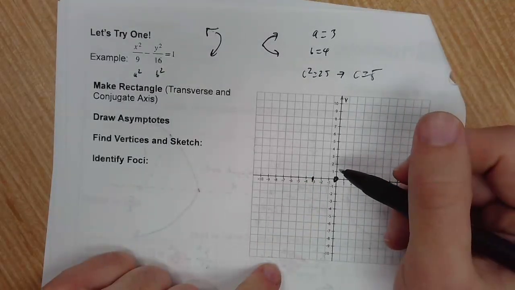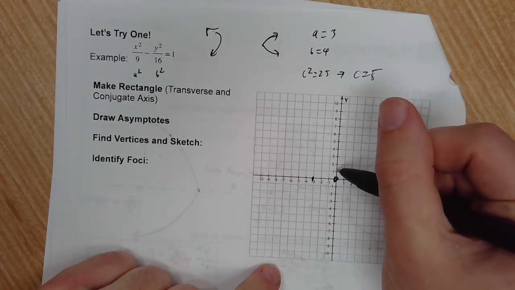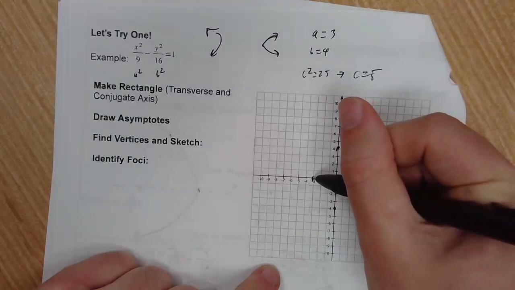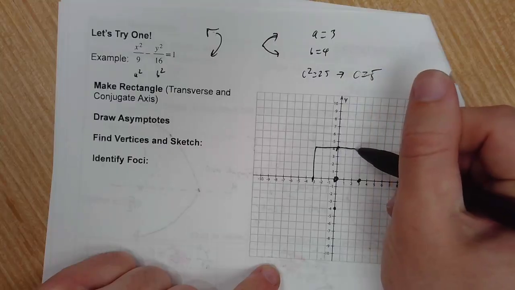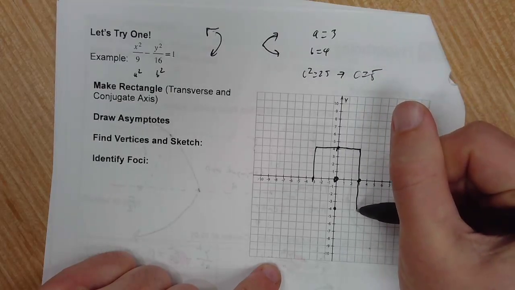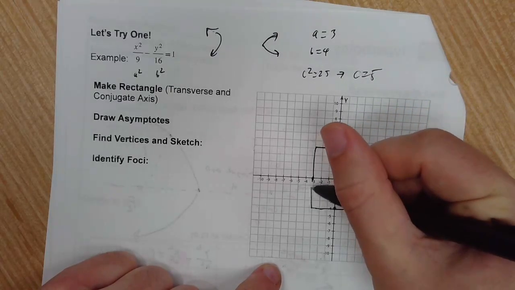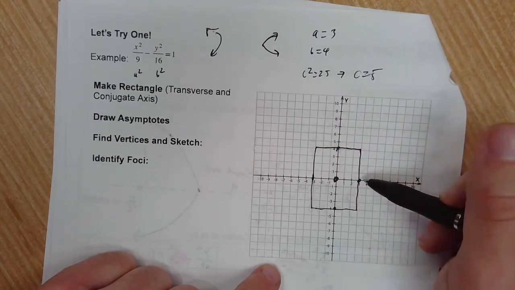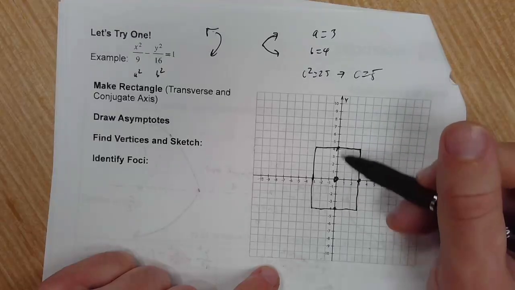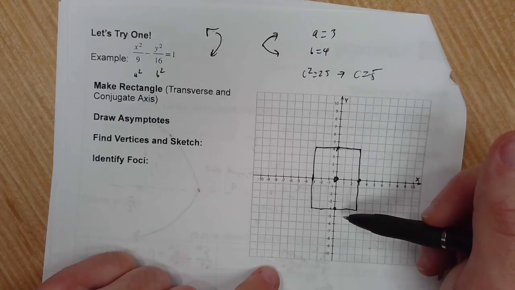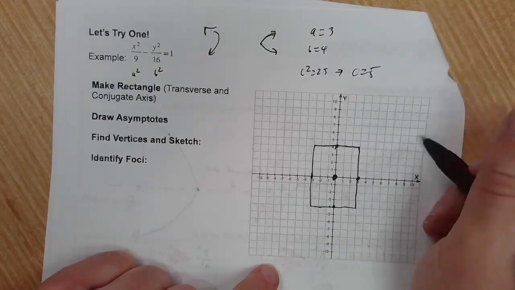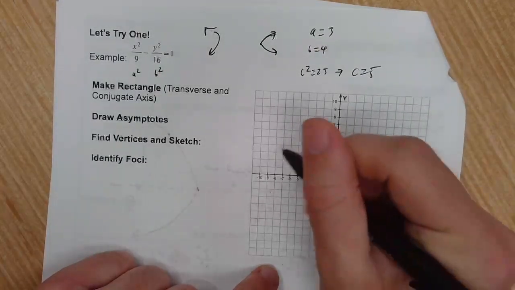And then up and down, 1, 2, 3, 4, 1, 2, 3, 4, that'll be our conjugate axis. And this helps us build this kind of rectangle. It is not kind of a rectangle, it is a rectangle. Using that transverse and conjugate axis as a grounding point, okay? So we know it's going to look like this.